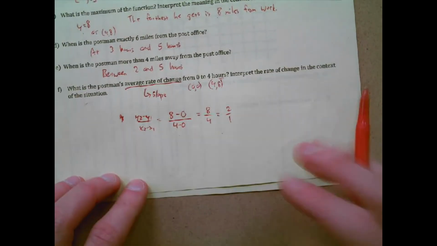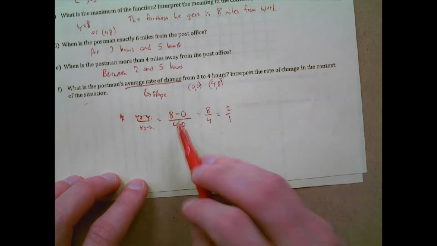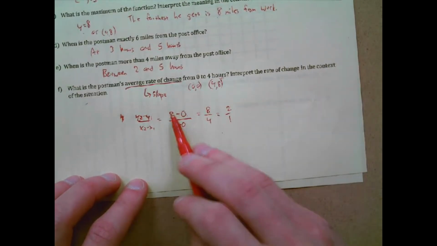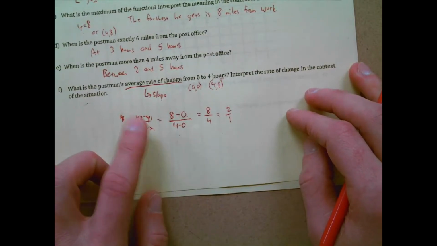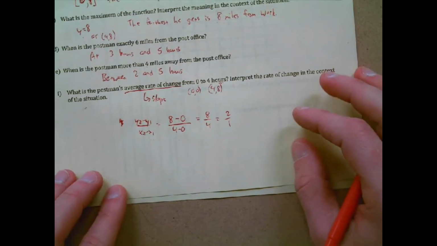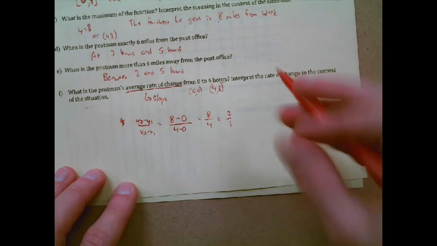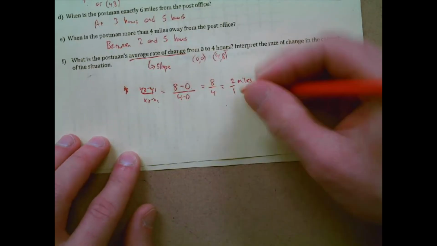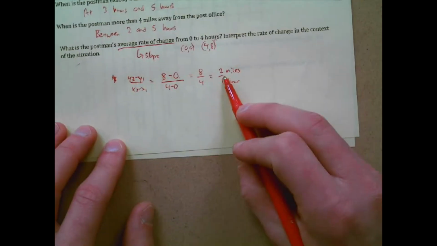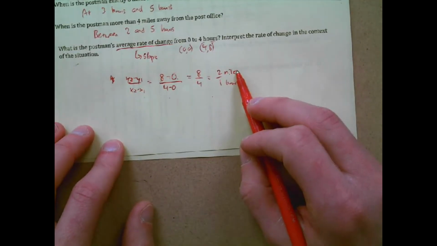So that means we're just going to label our variables here. 8 and 0, what are their labels? They're the y coordinates, right? What's the label for the y coordinates in this problem? It is miles, right? So this would be miles. And then what's the label for the x coordinates? Hour. So just read the labels: 2 miles every 1 hour.